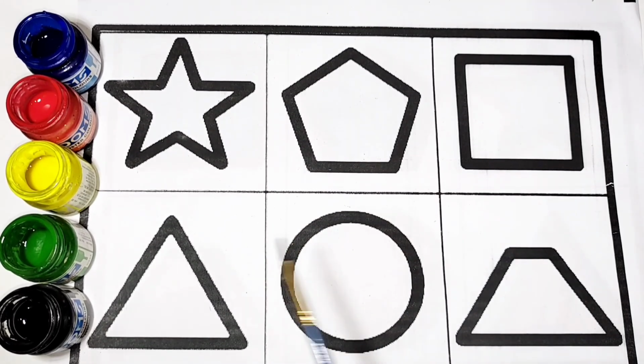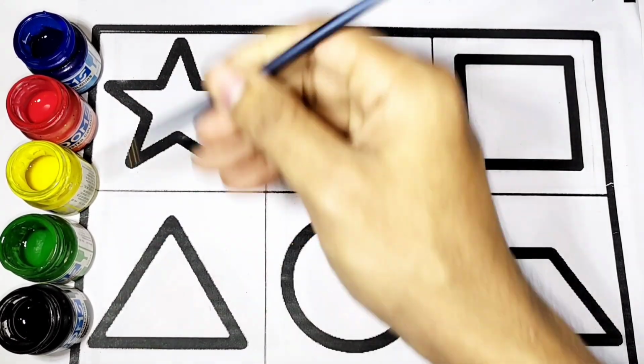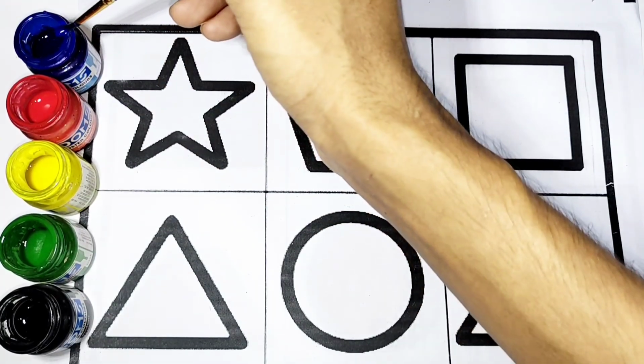Today we are drawing and coloring 2D shapes. First we are coloring the shape of star and now we are using the color of blue.